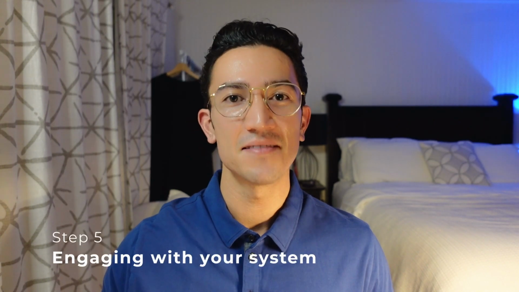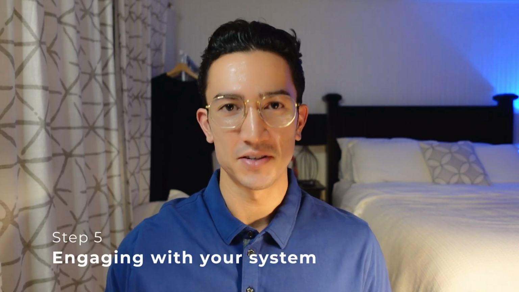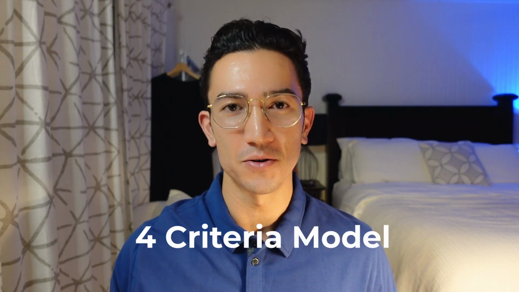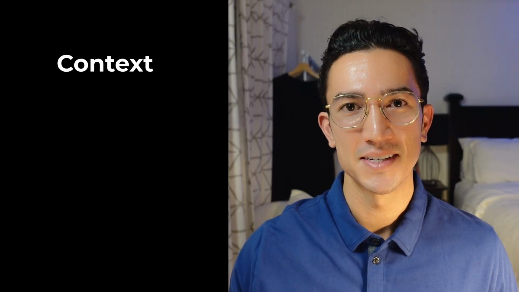Finally, step 5 involves the process of engaging with your system. Everything has been captured, clarified, organized, and reflected on. And now it's time to take action and decide what order things are to be done in. One way you could do this is to use the 4 criteria model. The author says that you make your action choices based on the following 4 criteria in order. The first is context. Second, time available. Third, energy available. And finally, priority.